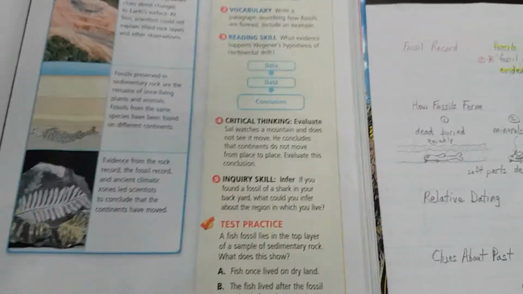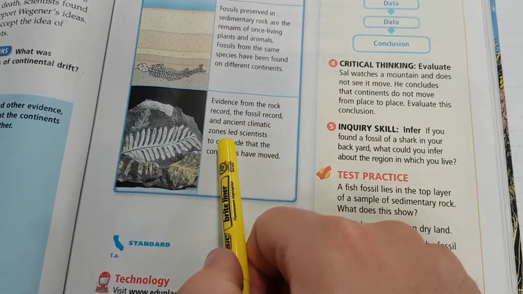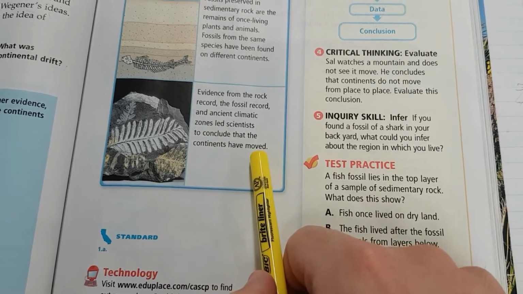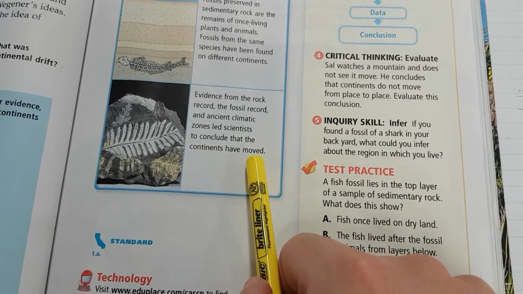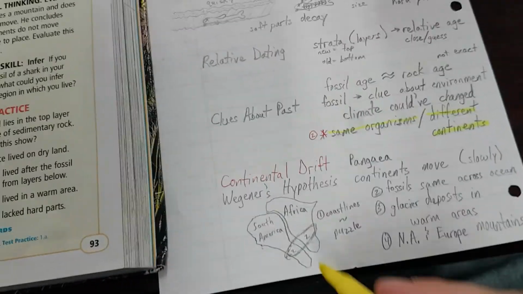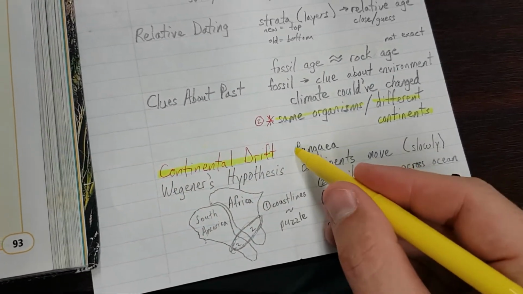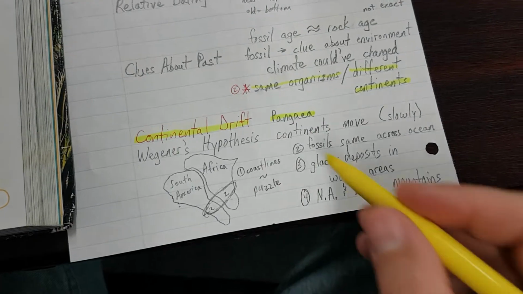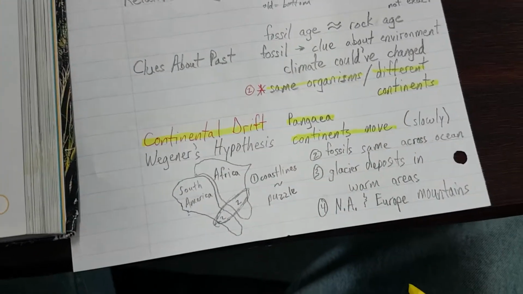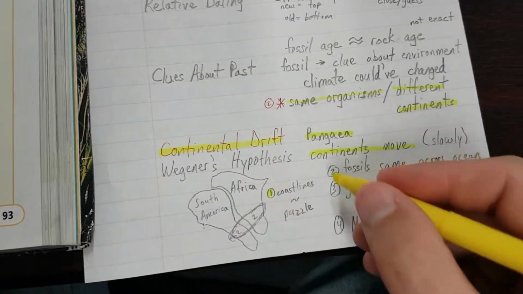Okay, now I'm switching back to my highlighter. Evidence from the rock record, fossil record, and ancient climatic zones led scientists to conclude that the continents have moved. Okay. So, evidence from all these things, continent moved. Well, the continent move is continental drift, and it used to be called Pangea. Wegener hypothesized that the continents move, and there are many different pieces of evidence.